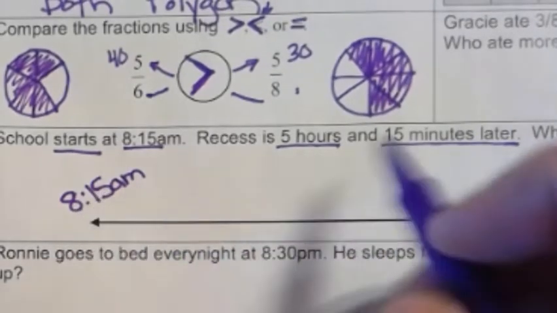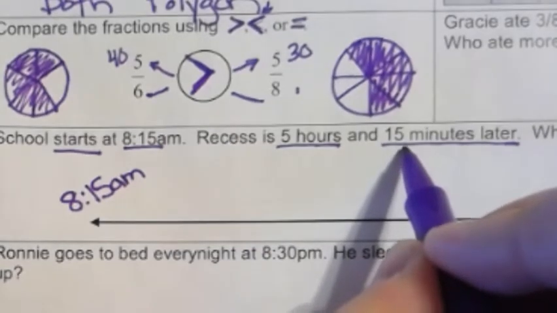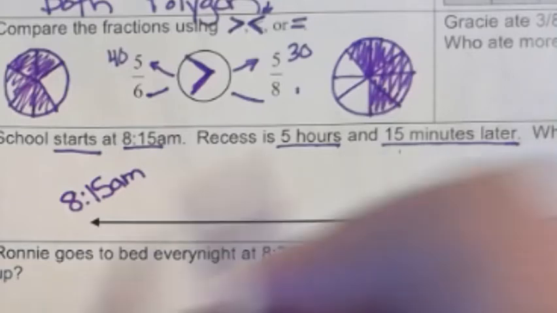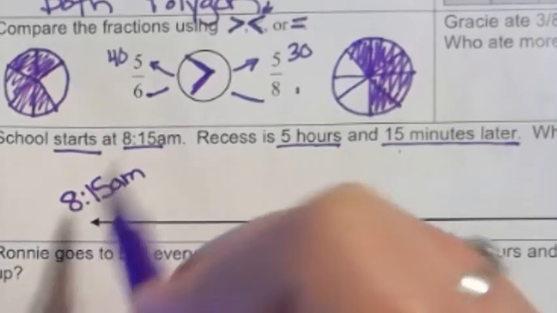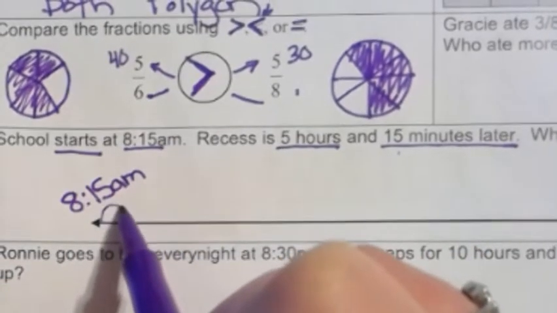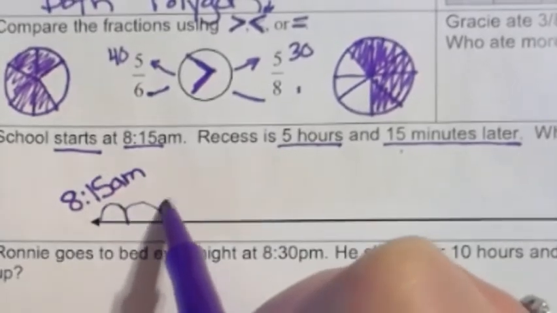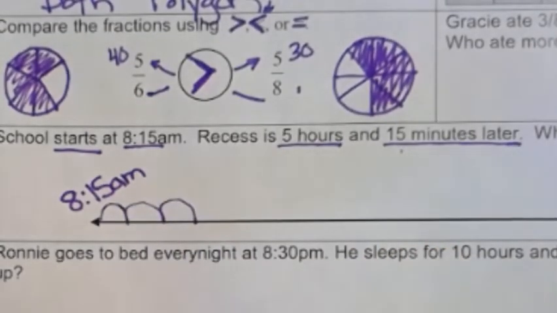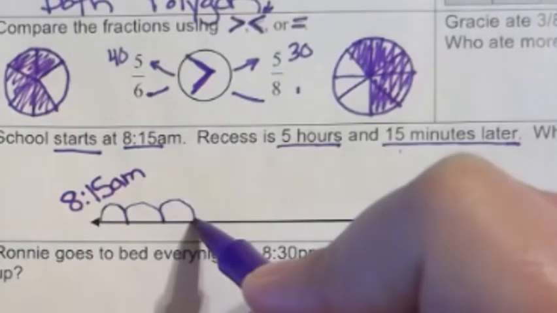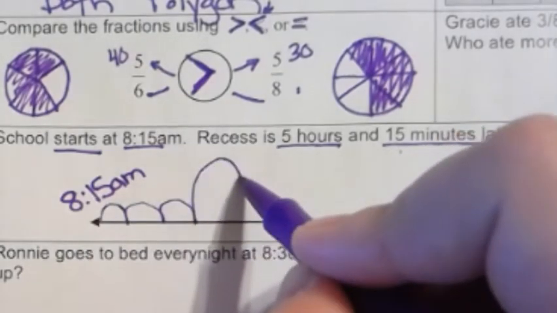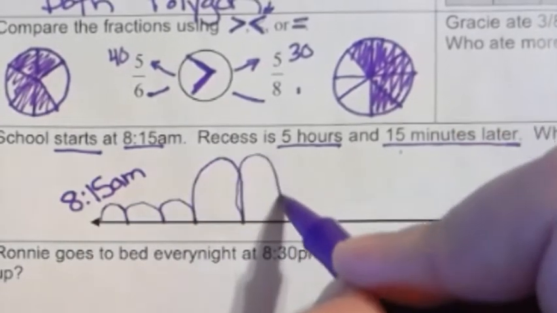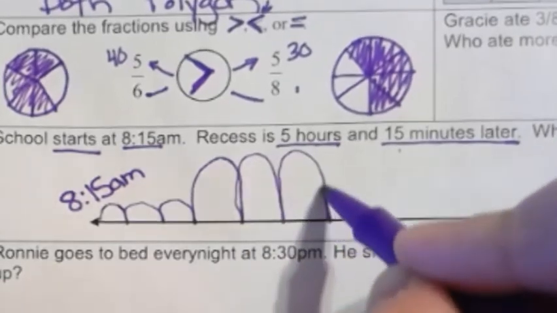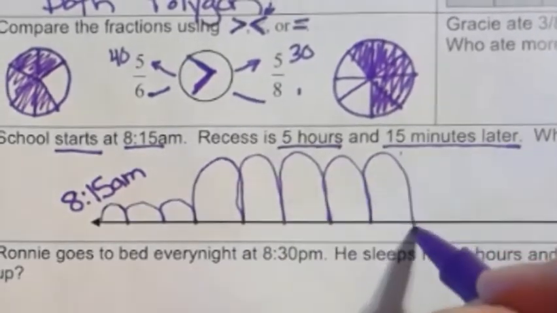So I'm at 8:15, and we always start with minutes. Every time I hop by 5, just like around a clock, you hop by 5s. I've got 5, 10, 15 minutes, and then I go 5 hours. Hours are big hops, and I count by 1. 1, 2, 3, 4, 5.